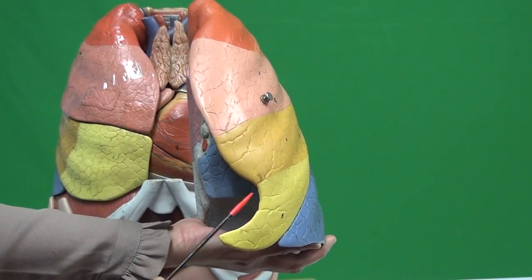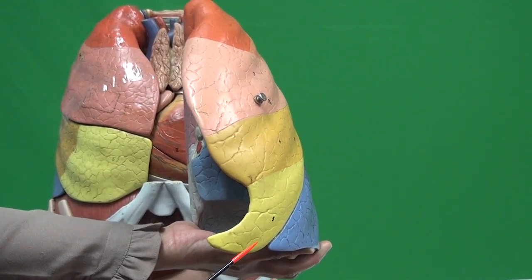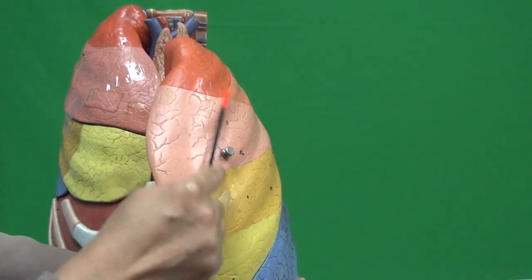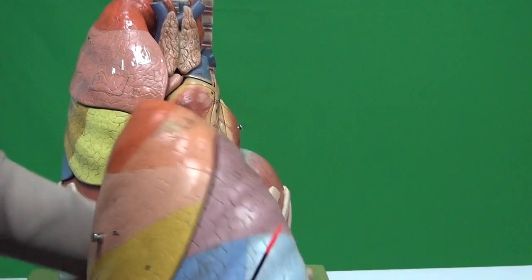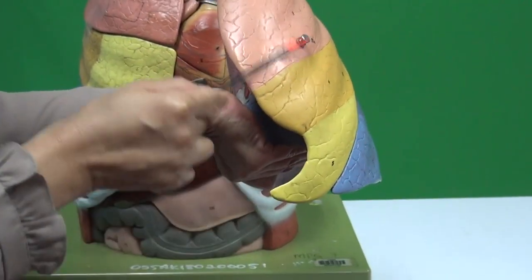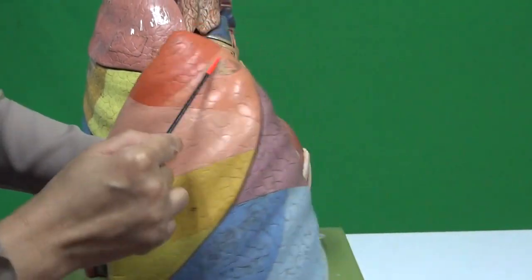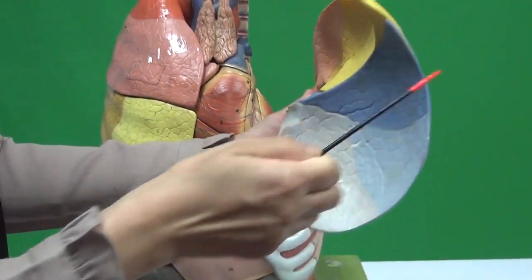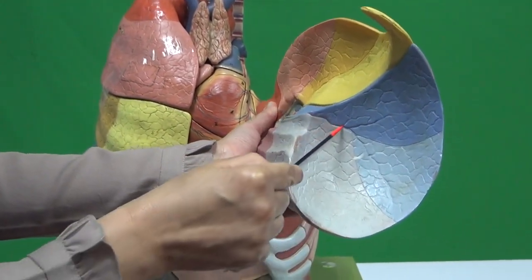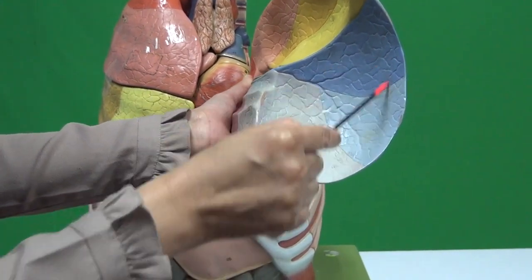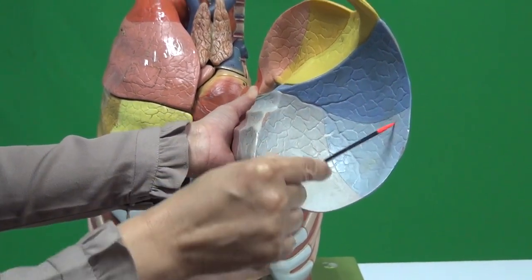Okay. So let's have a look at the surfaces of the lung. The lung has three surfaces. Here anterior, lateral, and posterior, here it is the costal surface. Costal surface of the lung. Now inferiorly, you'll see here is the diaphragmatic surface of the lung. And you can see the diaphragmatic surface of the lung.